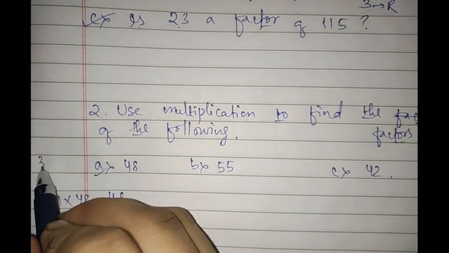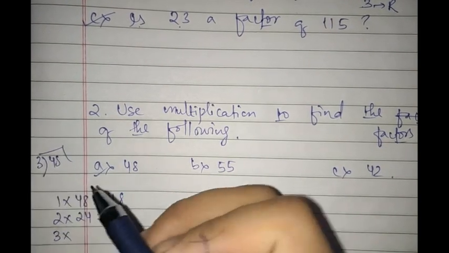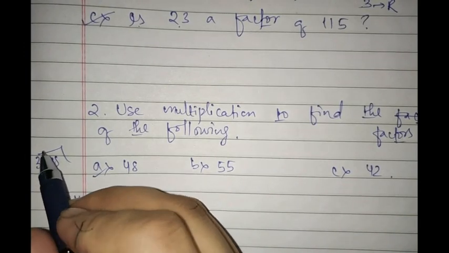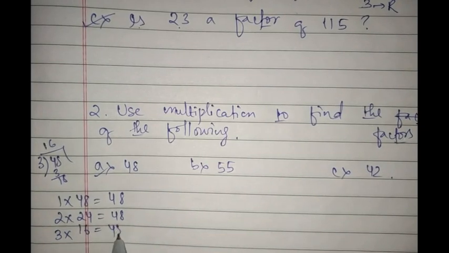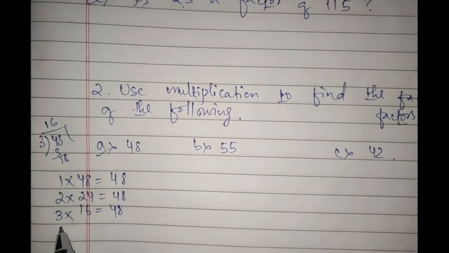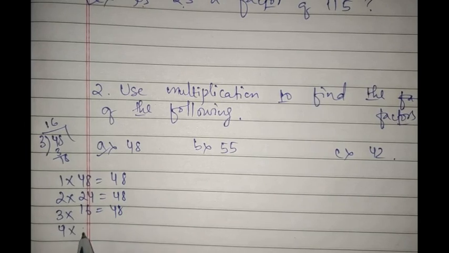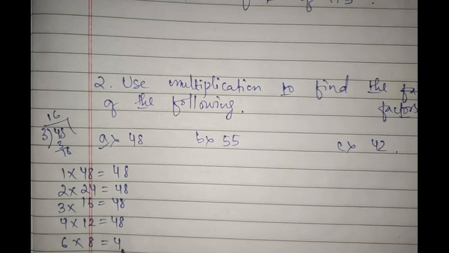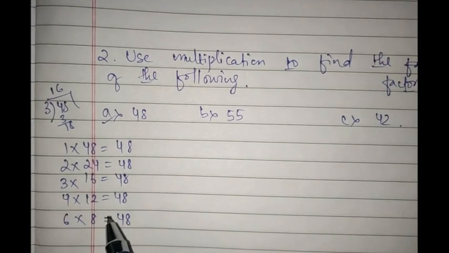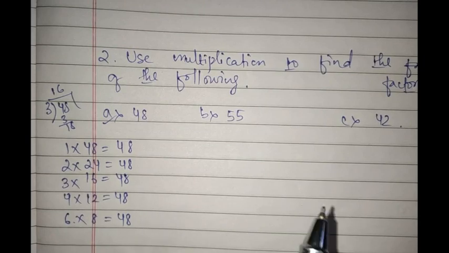Just you will divide. If you have a problem in multiplication, then you will just divide it. 3 16s is 48, possible, right? So next number 4, 4 12s is 48, right? So next, 5 cannot divide 48, so 5 will not be a factor of 48. So 6 8s are, yes, 6 8s is 48. Then 7 cannot divide 48, you got it.